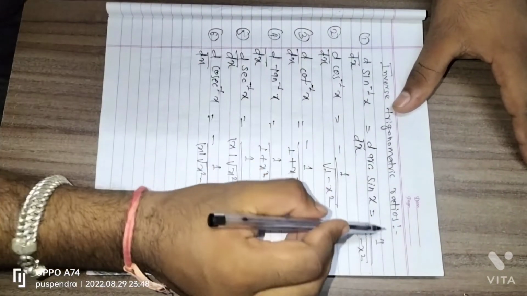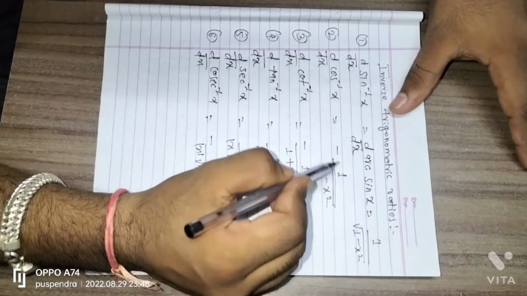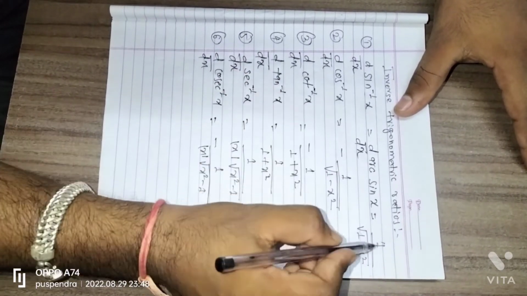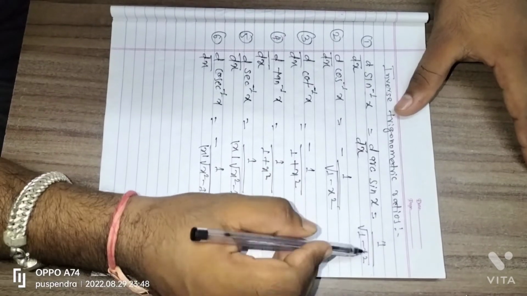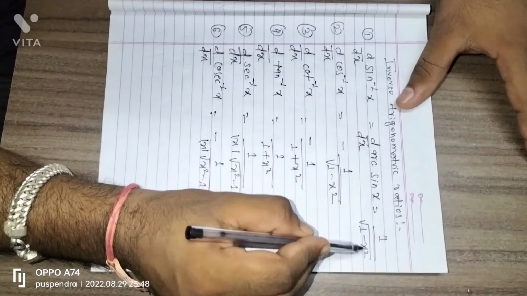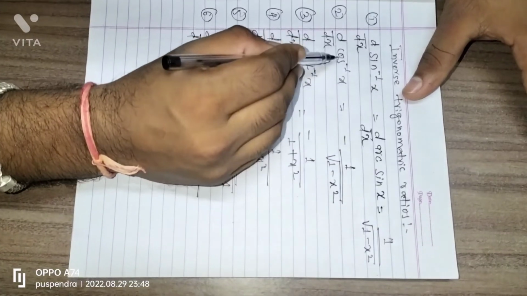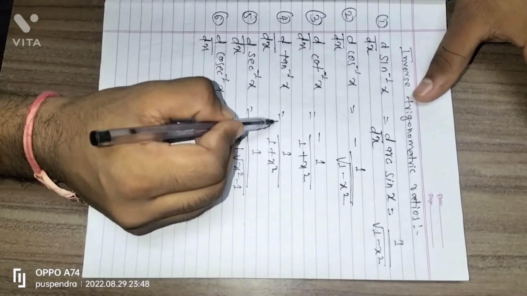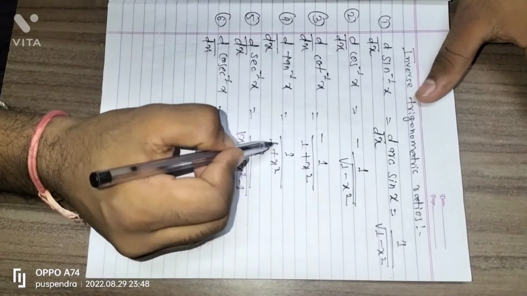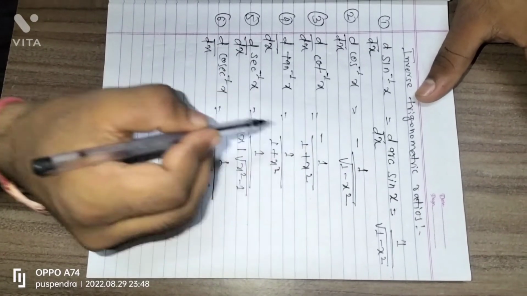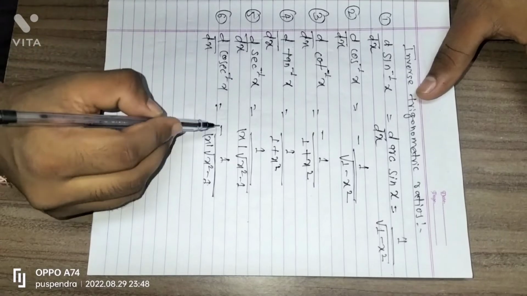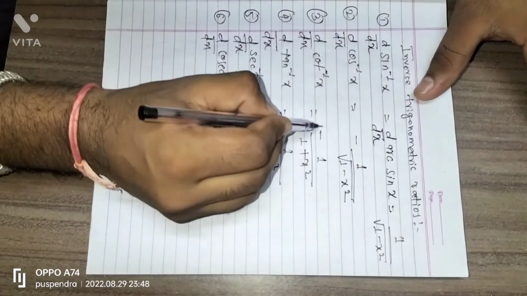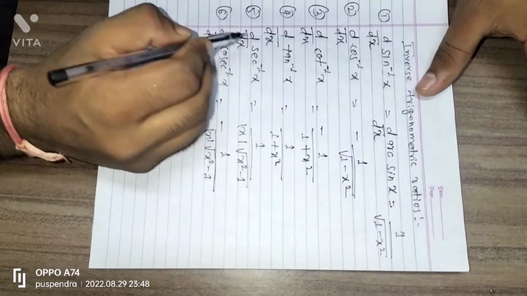So here if we memorize this formula, we will know cos inverse x, because in this formula here is 1 upon root under 1 minus x square, and inverse of cos is minus. Similarly, here in tan and cot, here is minus, and sec and cosec, here is minus.